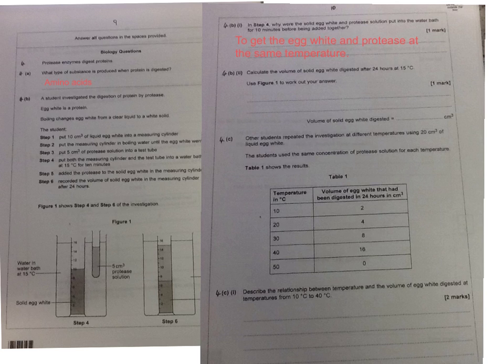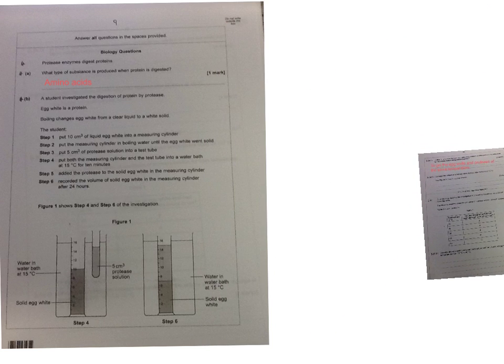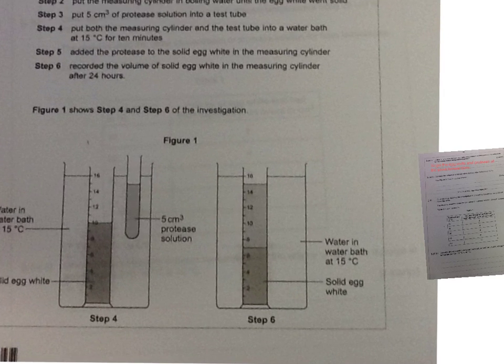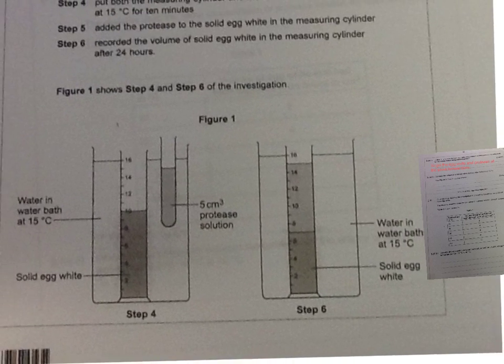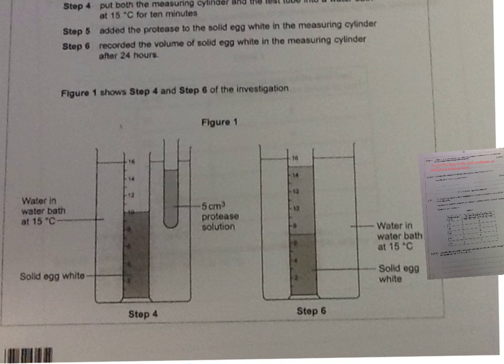Part 2, it says to calculate the volume of solid egg white digested after 24 hours at 15 degrees Celsius. Use figure 1 to work out your answer. So we'll look at figure 1. Just move this out of the way, make it a little bit smaller. And we've got figure 1. So this shows, it might be a little bit pixelated, but you can see it clearly enough. This shows that at the start of the investigation, there was 10 centimeters cubed of egg white. We can see that there on the measuring cylinder. And then after 24 hours, it had dropped down to this point here.